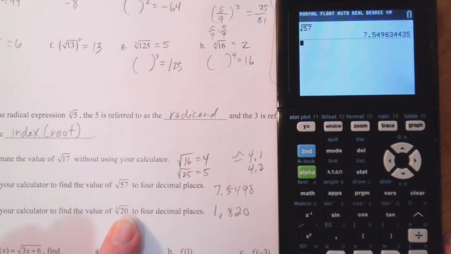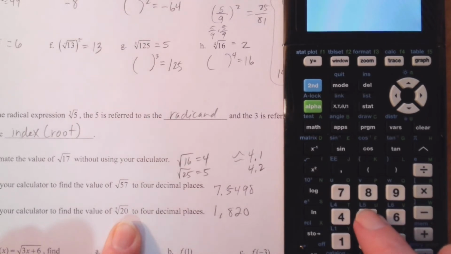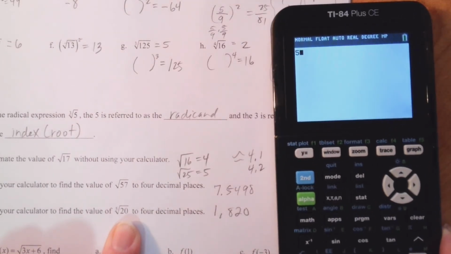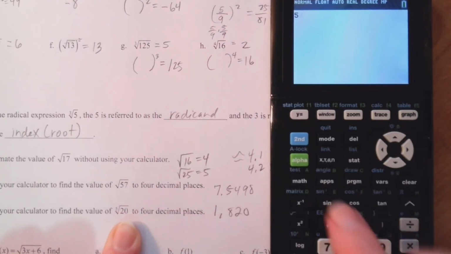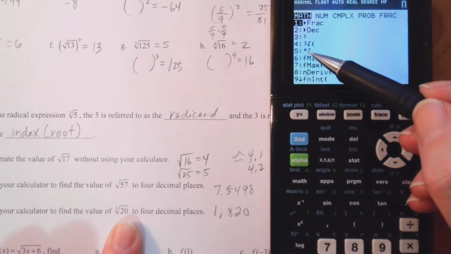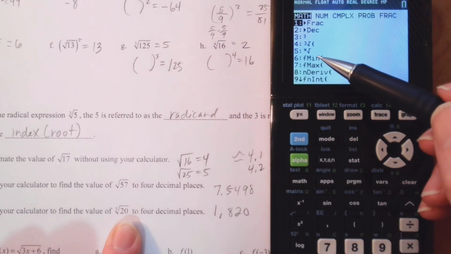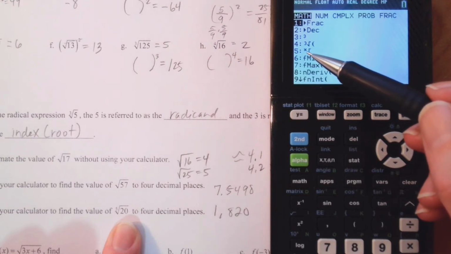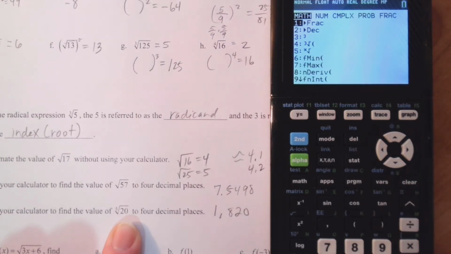Now the fifth root of 20 is a little bit different, kind of weird. You're going to actually put in the root first, which is 5. And then you'll do your math menu. And notice right here, this is the xth root of whatever you put inside of it. But again, we've already put the 5 in, that's the root. But let's go ahead and hit option 5 here.